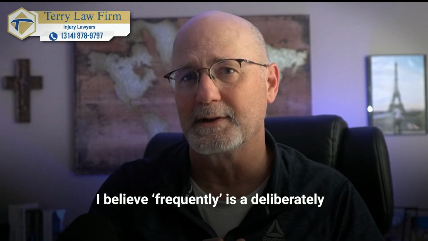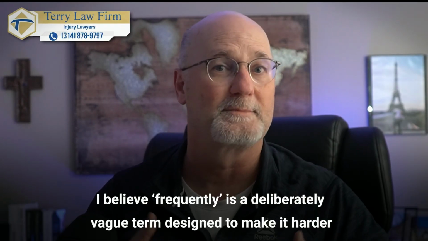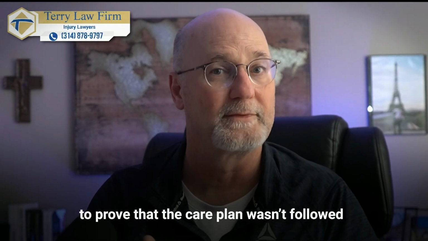So I believe frequently is a deliberately vague term designed to make it harder to prove that the care wasn't followed. And I've never, in 25 years of handling these cases, never seen a nursing home chart that documents repositioning every 2 hours for the entirety of a resident's residency. Never, not once. In fact, it's kind of rare to even see sporadic repositioning documentation.